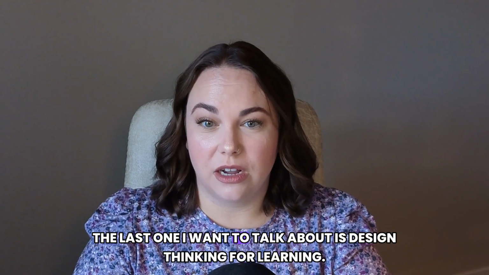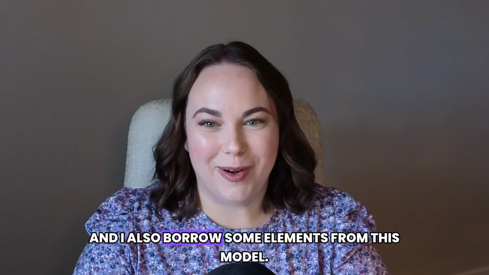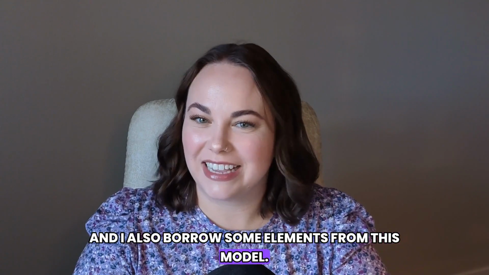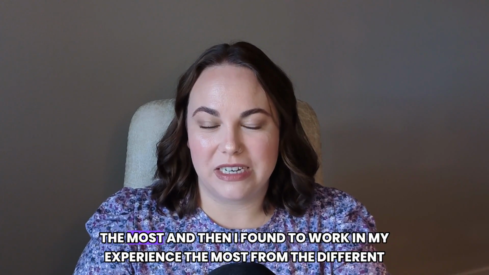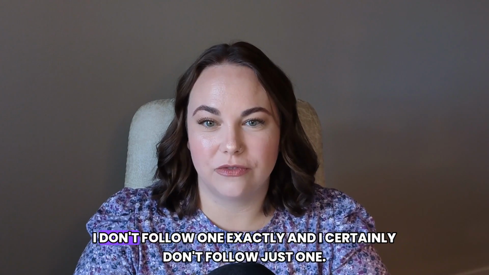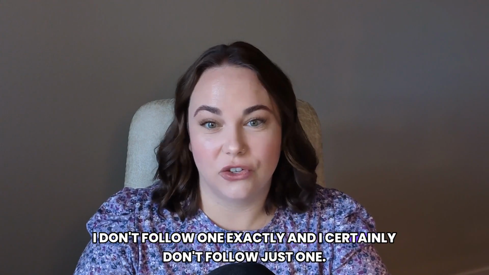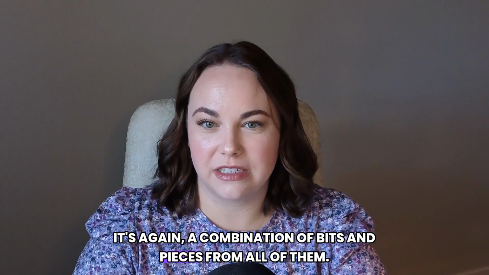The last one I want to talk about is design thinking for learning. And I also borrow some elements from this model. Again, you can kind of start seeing that I pick and choose what speaks to me the most and what I found to work in my experience the most from the different models. I don't follow one exactly. And I certainly don't follow just one. It's, again, a combination of bits and pieces from all of them.